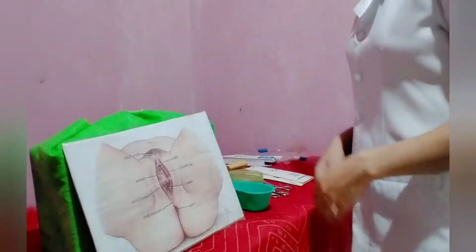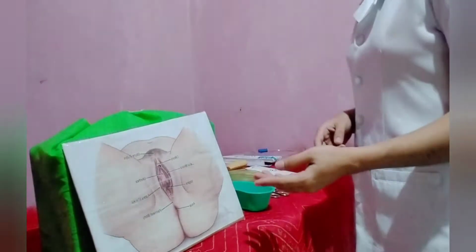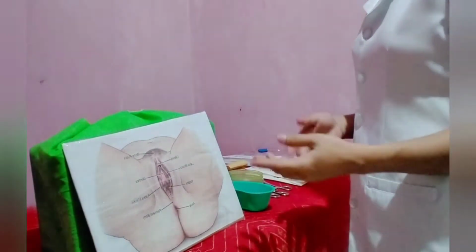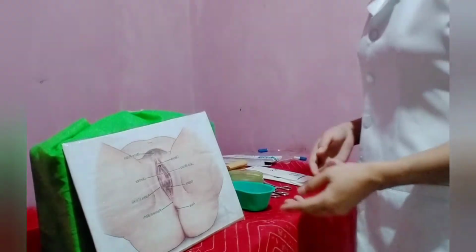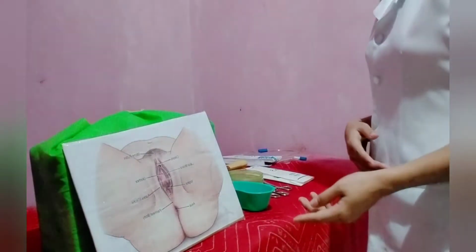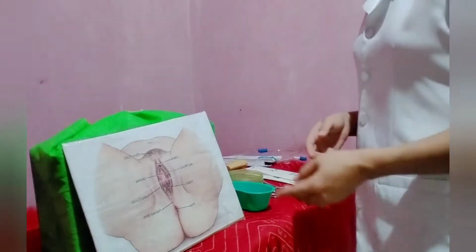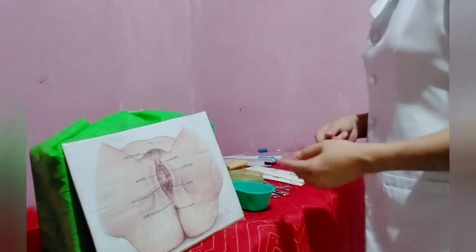After that, you have to apply direct light for visualization of the genital area. This is for better visualization. After that, you have to open the tray and arrange the equipment for convenience and accordingly to avoid any contamination. This is to maintain the sterility of the equipment.